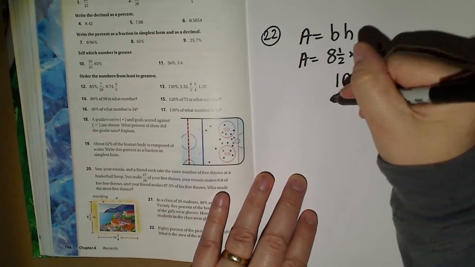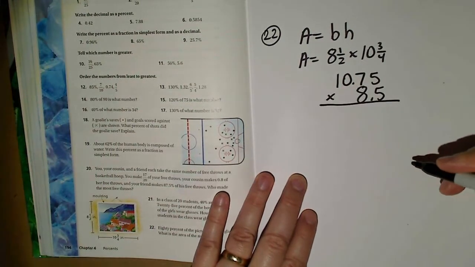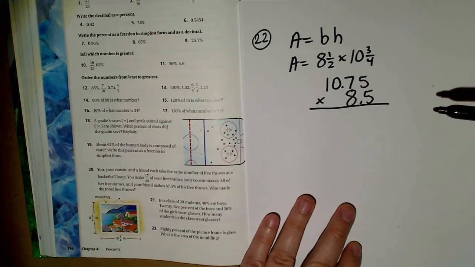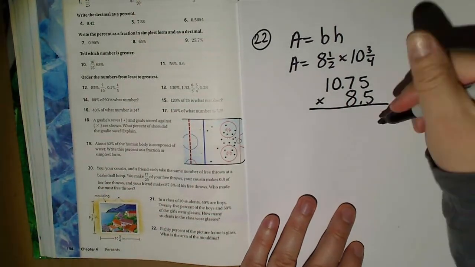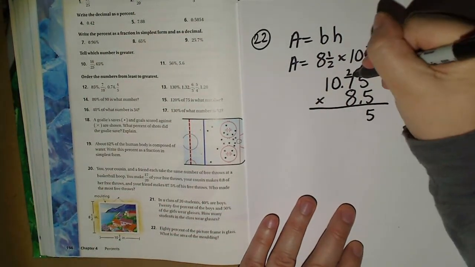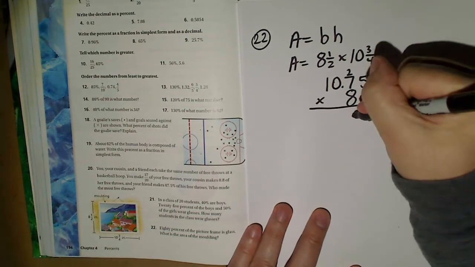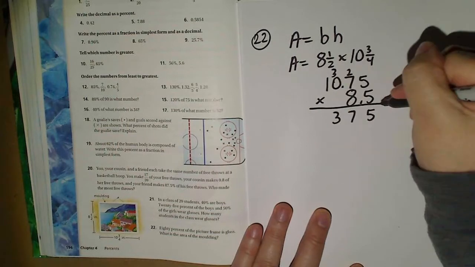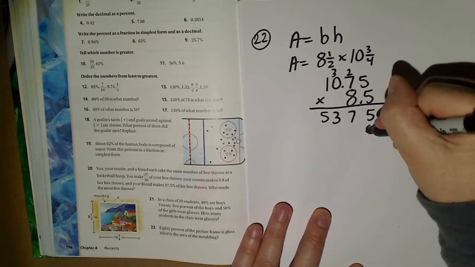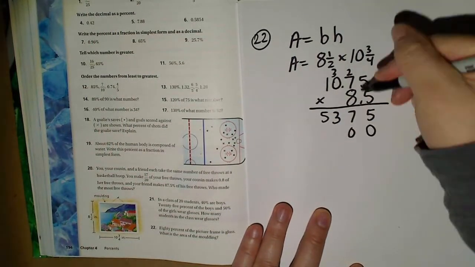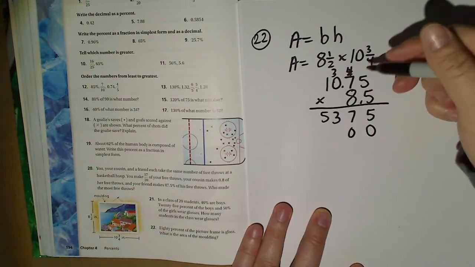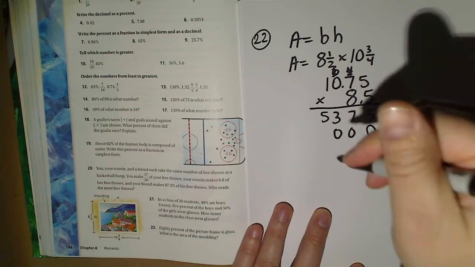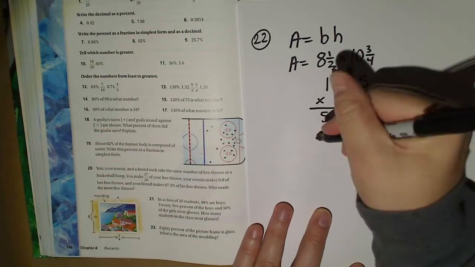I'm going to set it up as a multiplication problem because I'm multiplying to find the area. Notice I didn't care about the decimals. They're not lined up. I'm going to worry about those later. 5 times 5 is 25. 5 times 7 is 35 plus 2 is 37. 5 times 0 is 0 plus 3 is 3. 5 times 1 is 5. Add a placeholder 0. 8 times 5 is 40. 8 times 7 is 56 plus 4 is 60. 8 times 0 is 0 plus 6 is 6. 8 times 1 is 8.